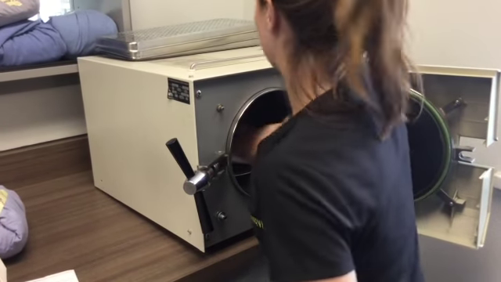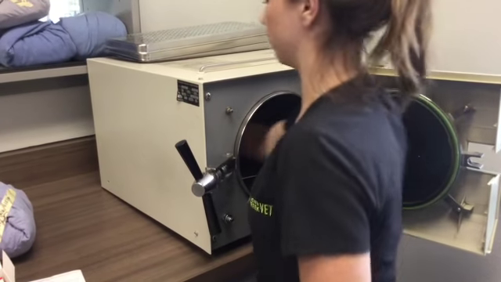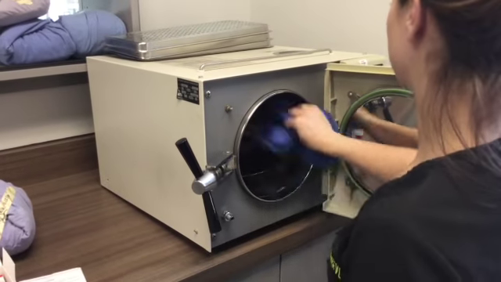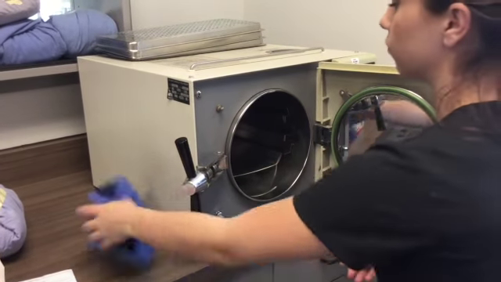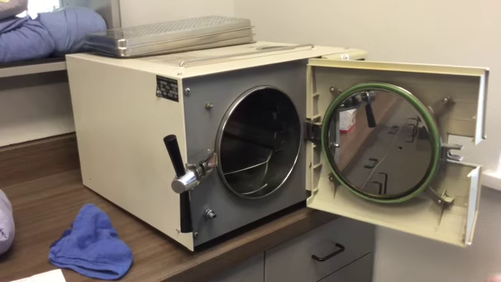So we'll just wipe down from the back of it to the front of it. And this is just what we do at the end of the day. Now, aside from just daily maintenance, there's a couple of other things we need to worry about too.